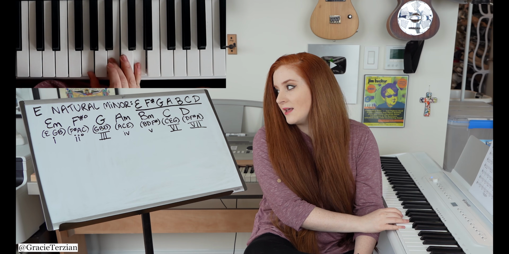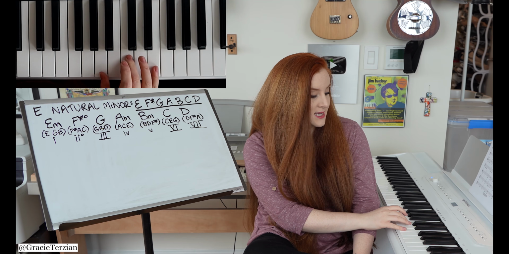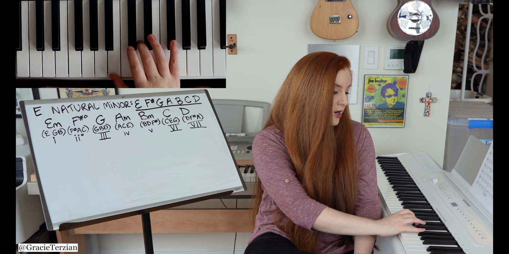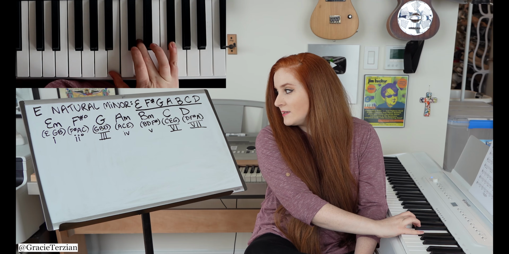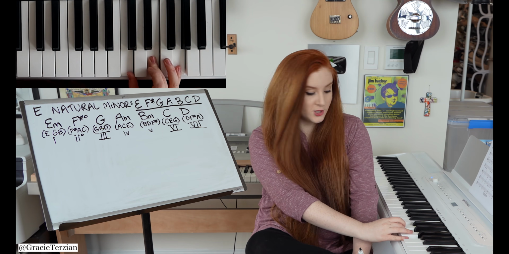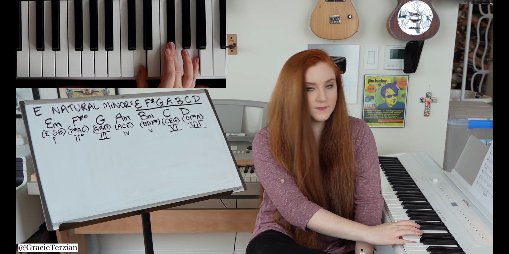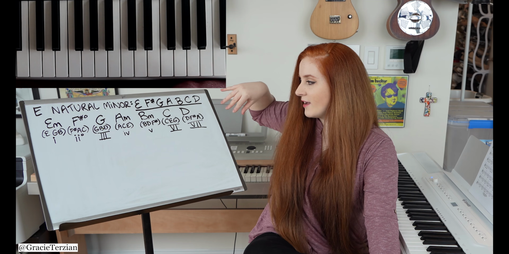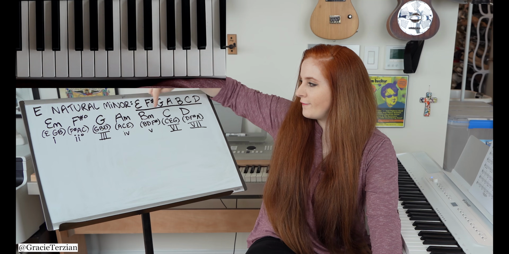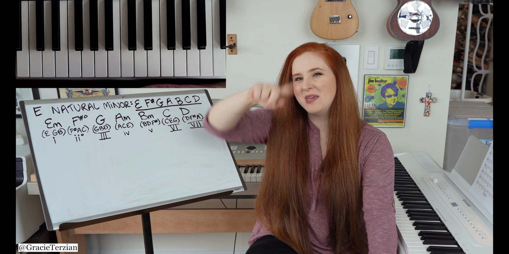That's the 3rd chord. Then A minor is A, C, E. Then B minor is B, D, F sharp. Then we have C major, which is C, E, G. Then we have D major, which is D, F sharp, A. So these are the 7 diatonic chords in E natural minor. Now, if you look, our 5th degree in E natural minor is B minor.